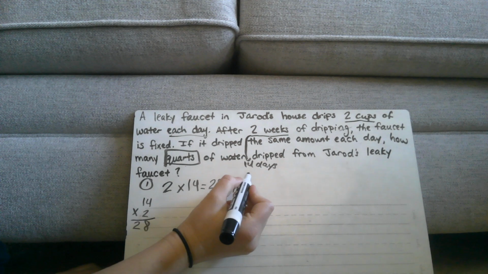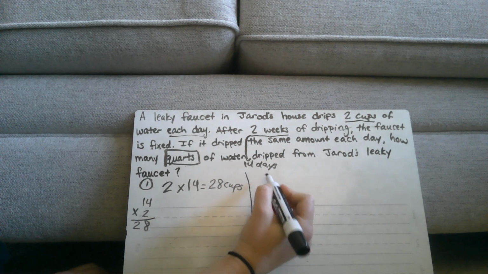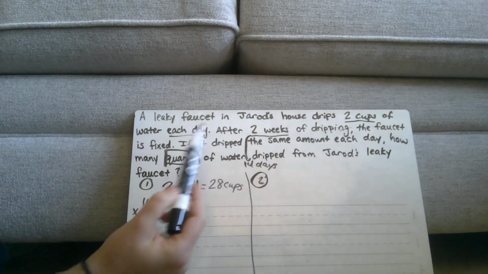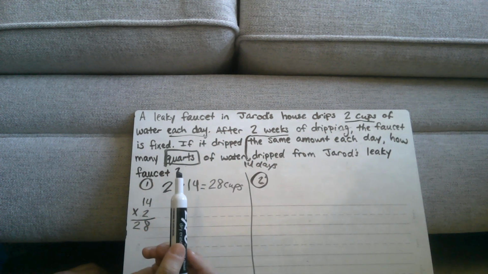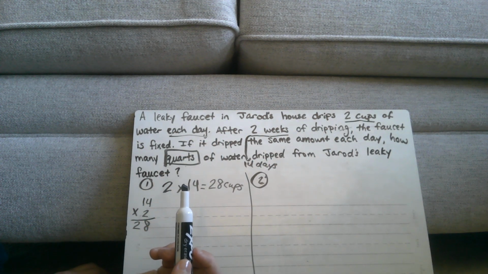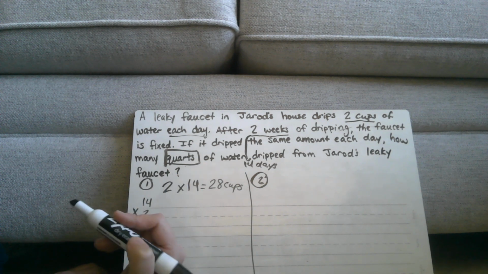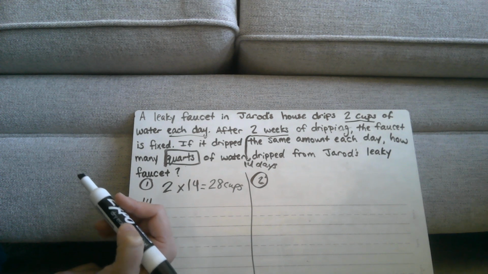But that's not all. For my second step, remember I need to get from cups to quarts. Now, on your conversion chart, there isn't a direct link between cups and quarts, but there is between cups and pints, and pints and quarts. So I'm going to pull up another board here to show you what that could look like.